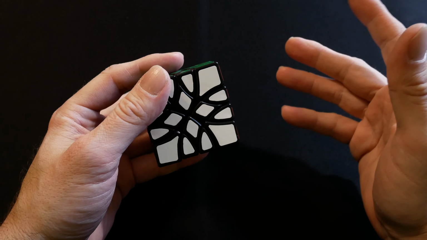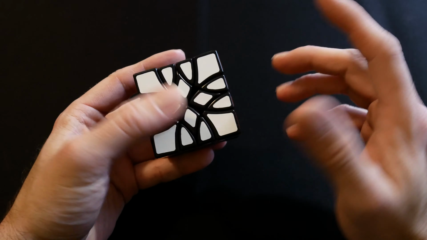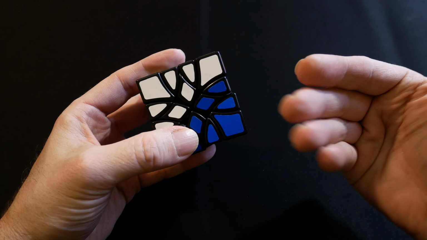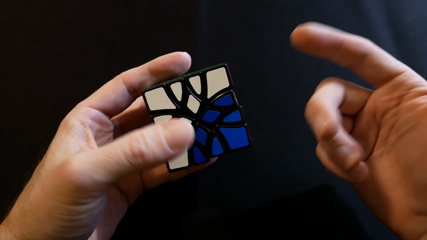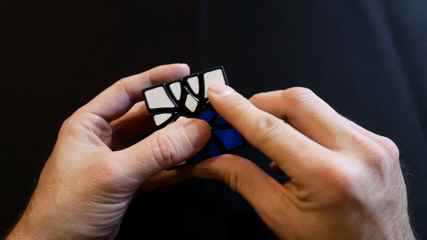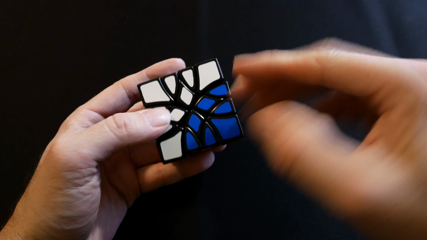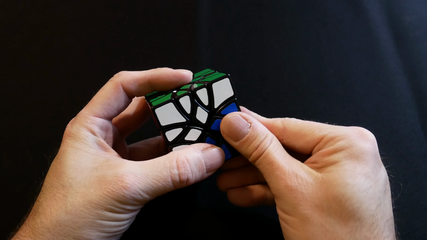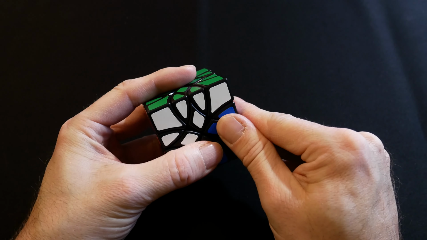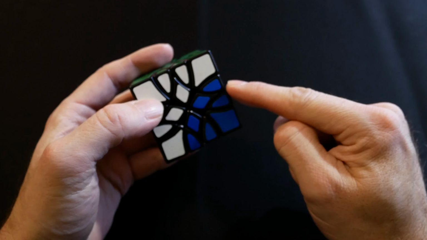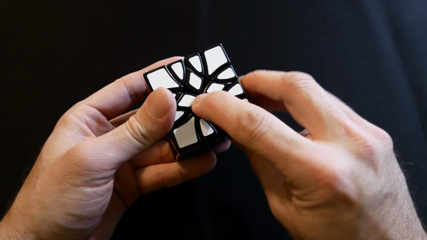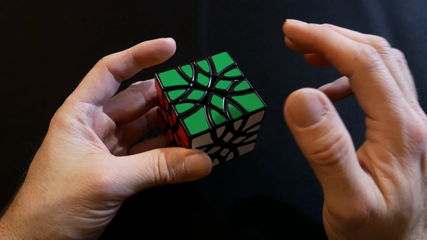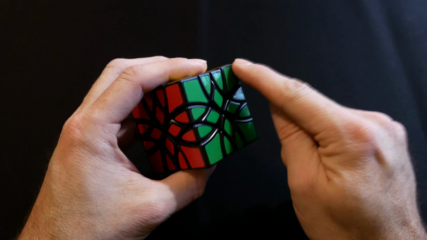Also, we're going to be doing setup moves. Sometimes this cube requires you to do a setup move, like I explained in previous videos, where you're going to bring this piece into this position, and then you'll start an algorithm. But every time you do a setup move, you're going to want to undo that move when you're done with the algorithm.